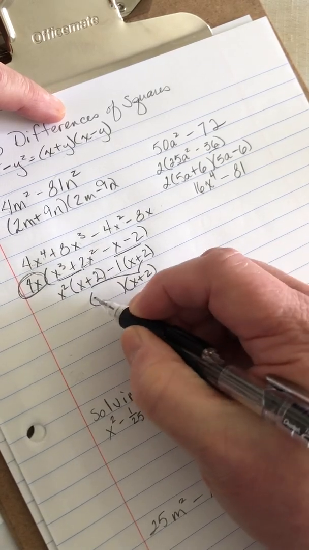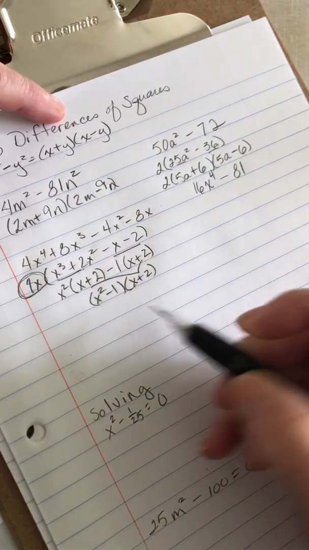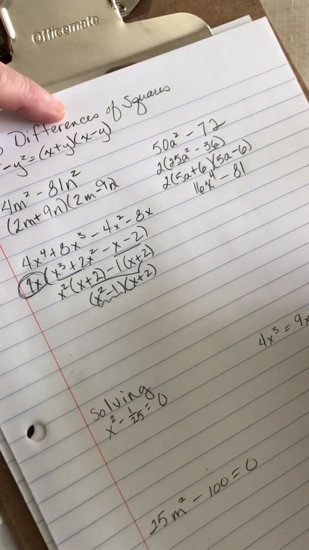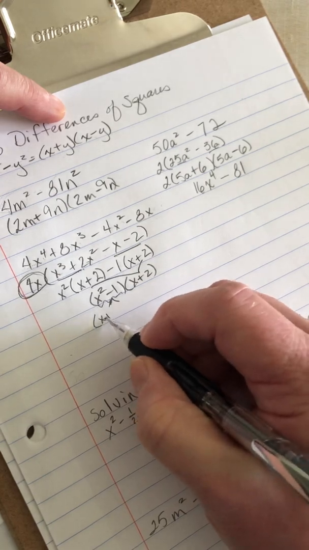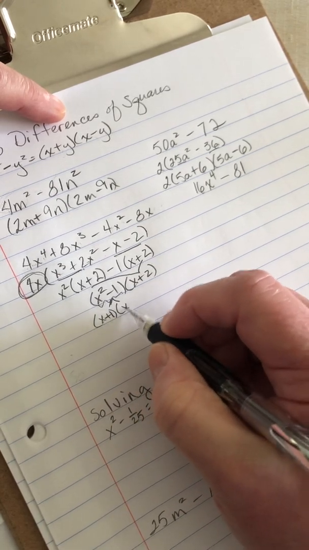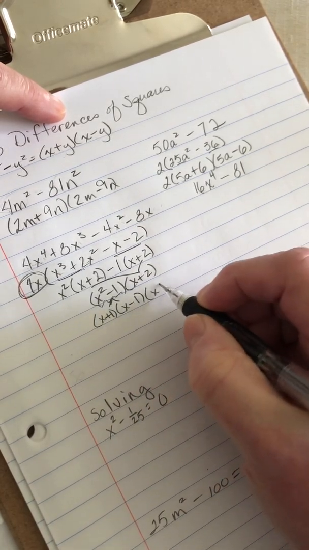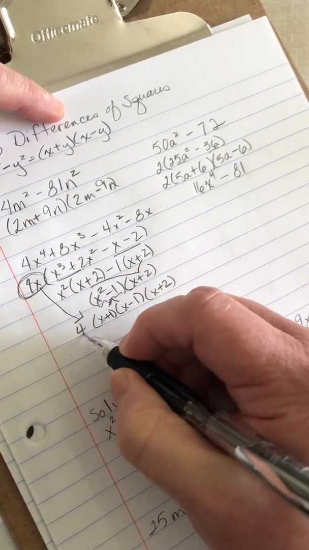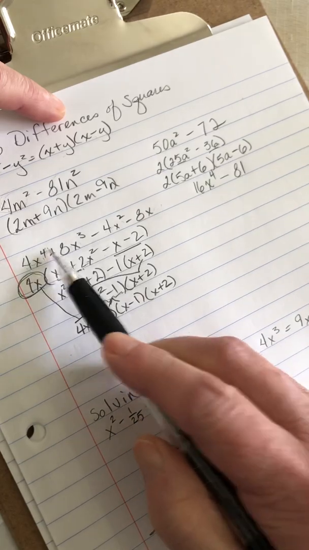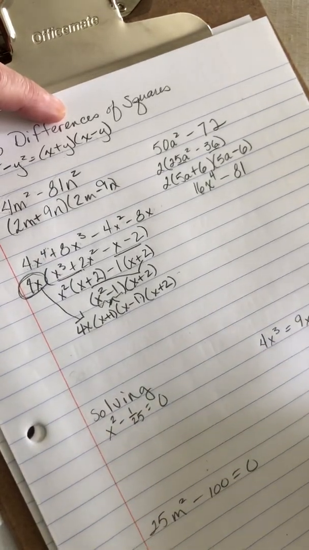What's left? x squared minus 1. Uh-oh, there's my difference of squares. Got to break it apart. That gives me an x plus 1 and an x minus 1, x plus 2, and I bring in my GCF of 4x. Fourth power, 4 factors.